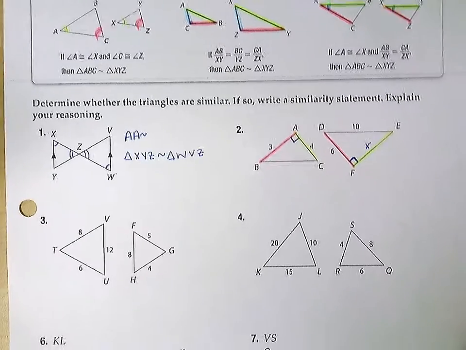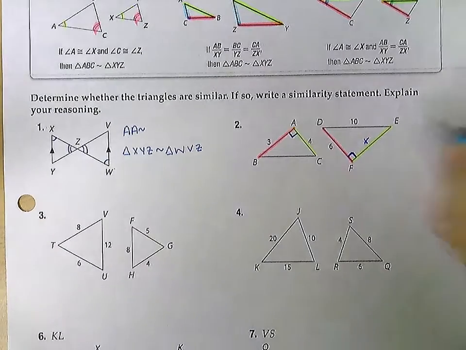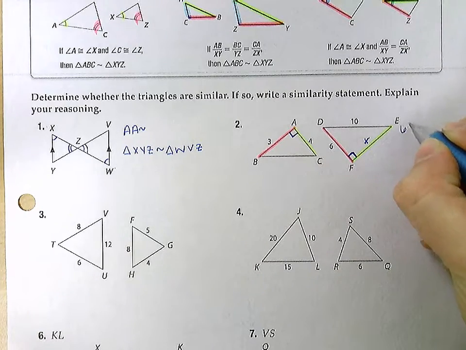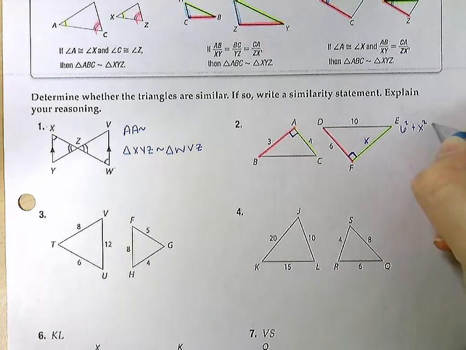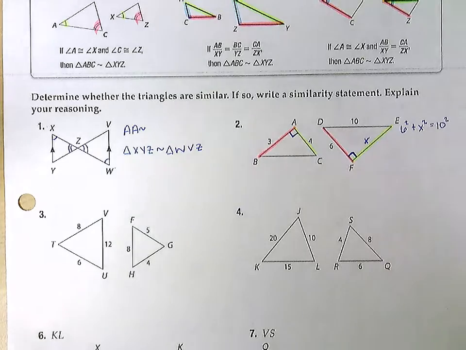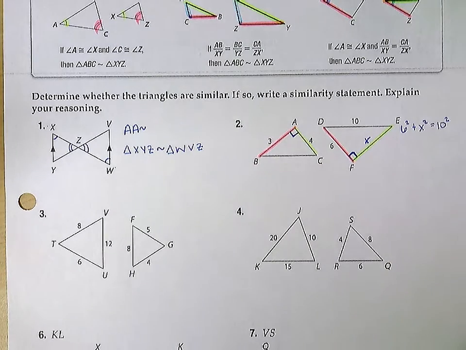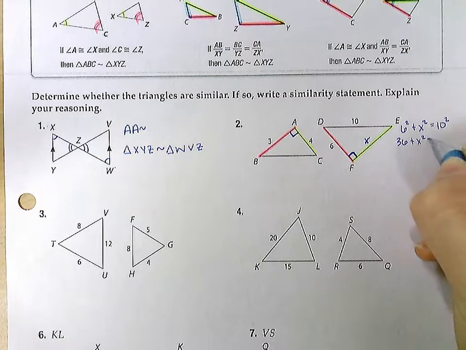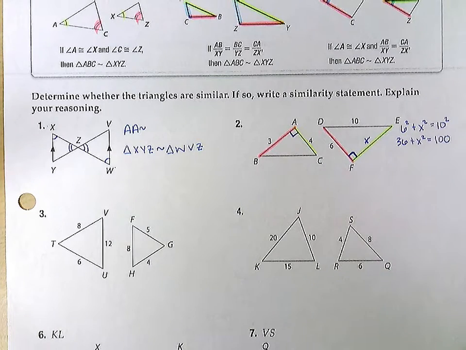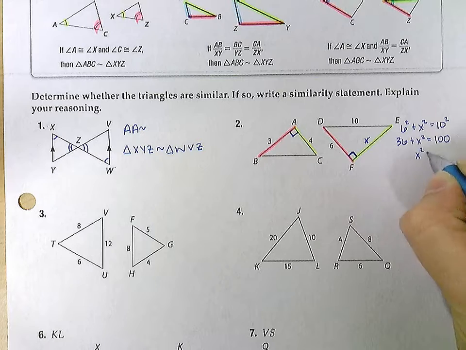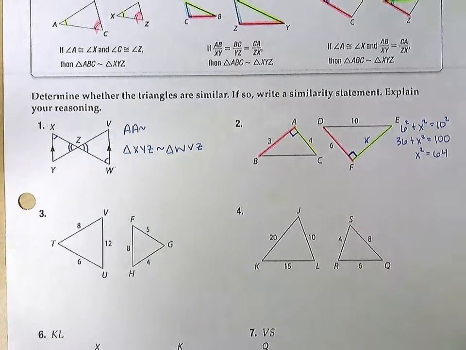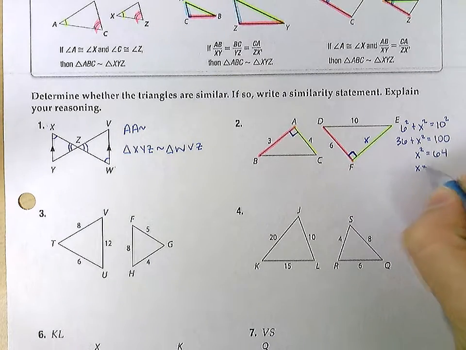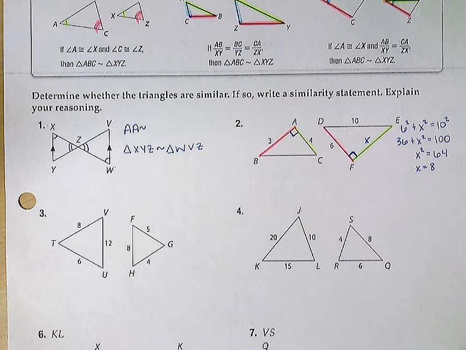I guess that. So I can take 6 squared plus x squared and set it equal to 10 squared. So I have 36 plus x squared is equal to 100. So x squared is equal to 64. So x is 8.